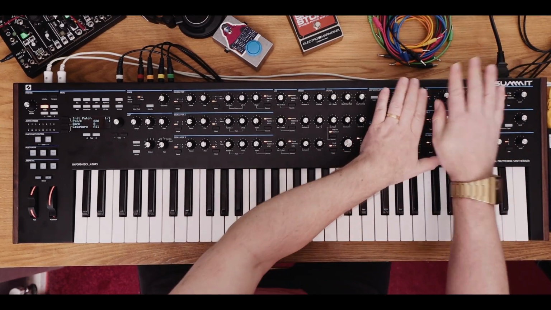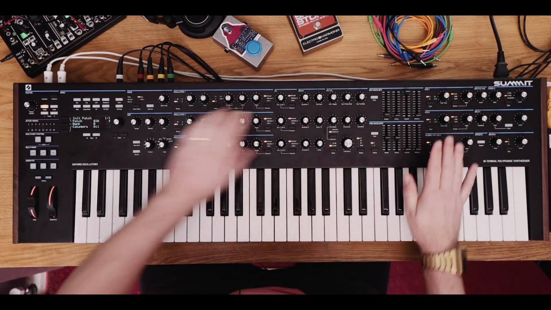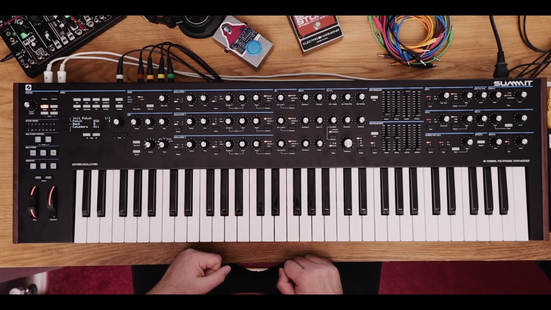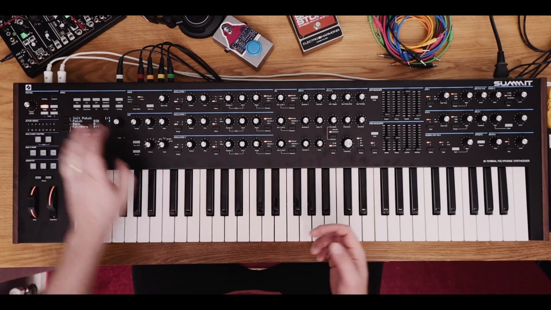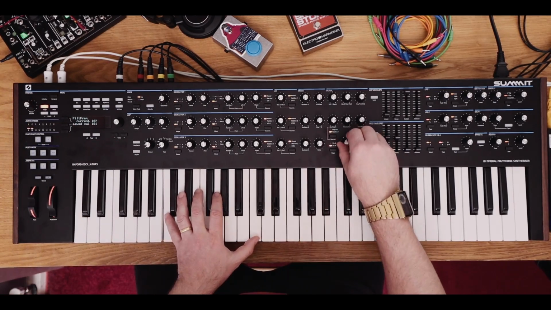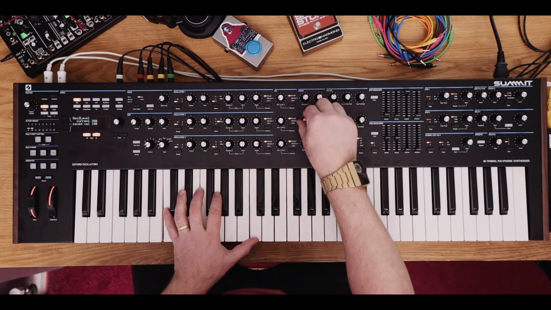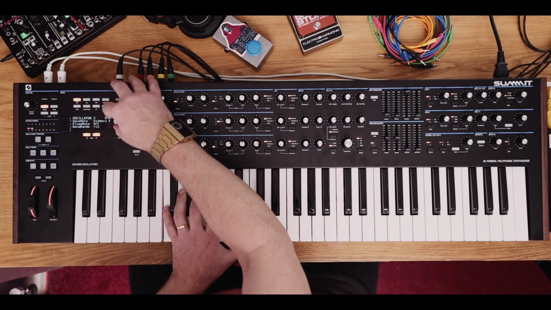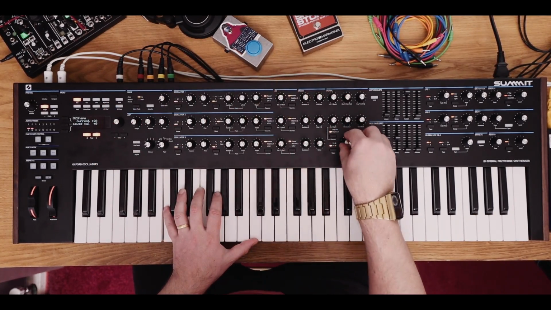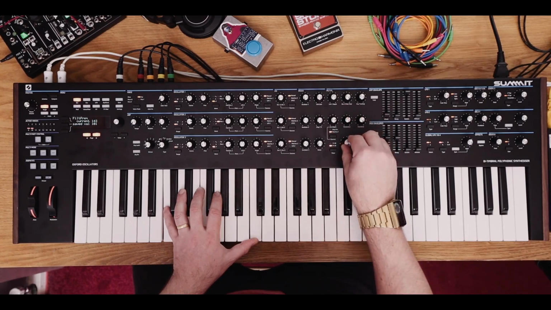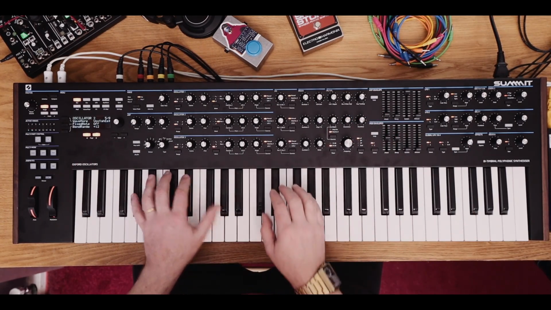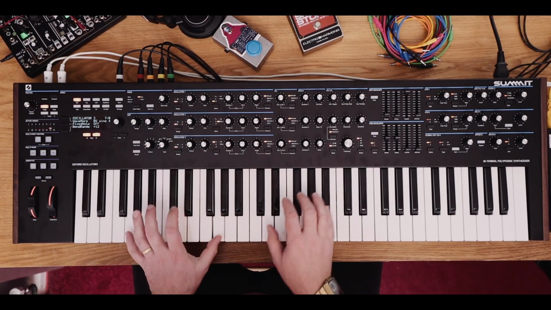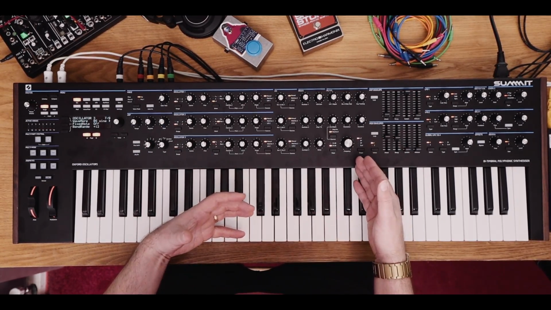Now the controls for the modulation are over here on the right hand side, but also we have got our modulation matrix which we're going to explore as well. Now the first thing I'll do is just initialize the patch and just very quickly put together a nice sort of patch. Let's go for something like this. Okay, so we've got a good basic starting point here.